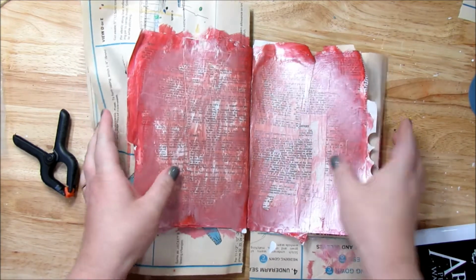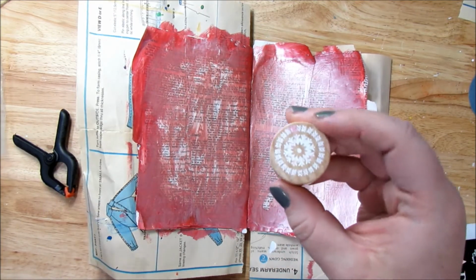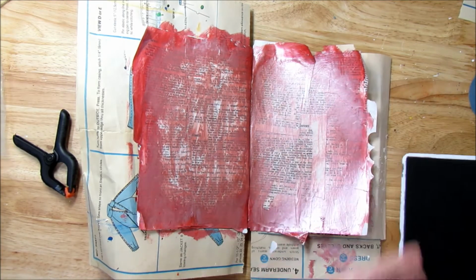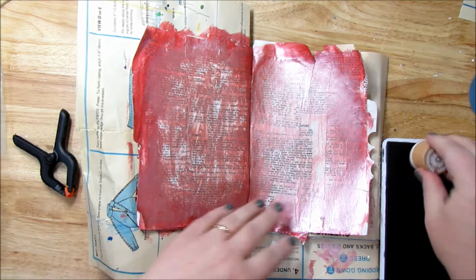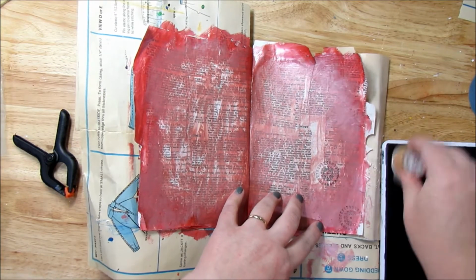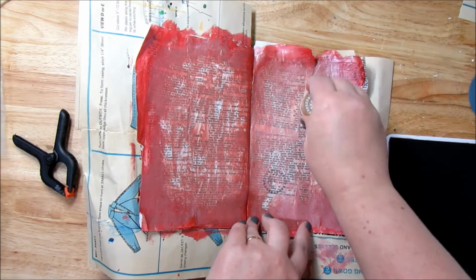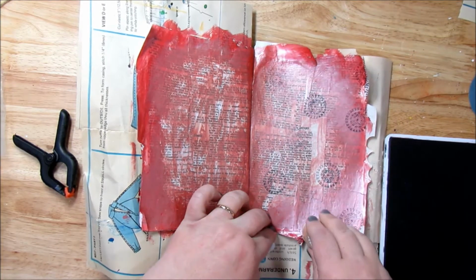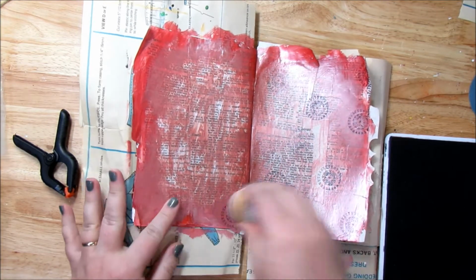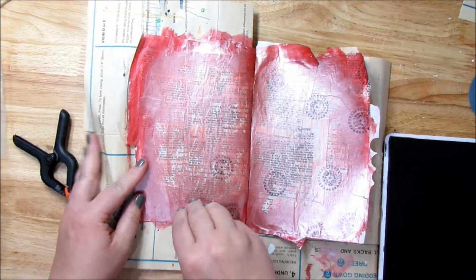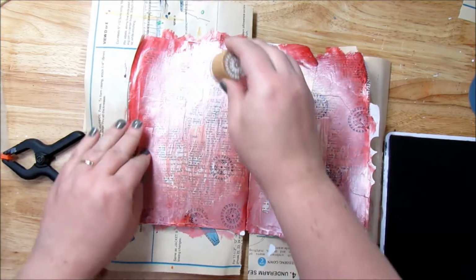So I want to add a little bit more texture, and I have this stamp here, and I'm using Ranger Archival ink, and I am just going to stamp around. Make sure you go off the edges. I'm kind of doing some repeat stamp, so you know it's not all bright colored, so I stamp it a couple times. I don't remember what that's called.